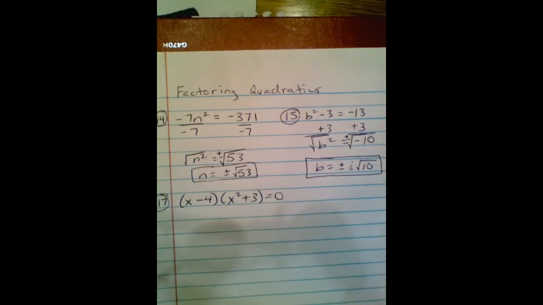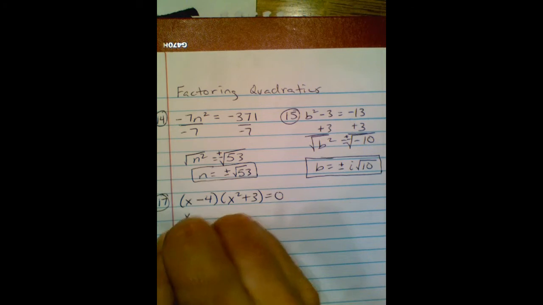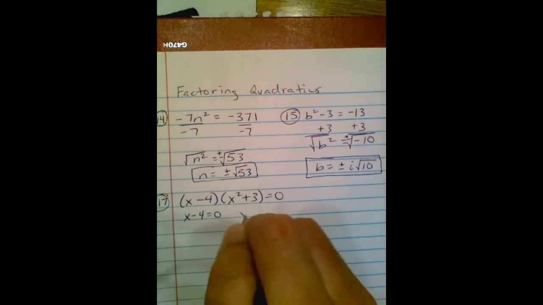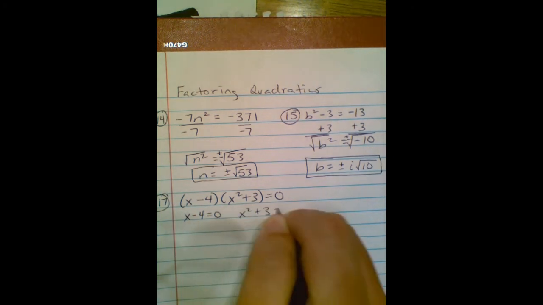Alright, this is already factored out for us. No other factoring can be done with x squared plus 3. So this is like it's reached its factored form at the end. We did a few of these with the x to the 4th and x to the 8th. So since it's already separated into factored form, separate each factor equal to 0. x minus 4 equals 0. x squared plus 3 equals 0.